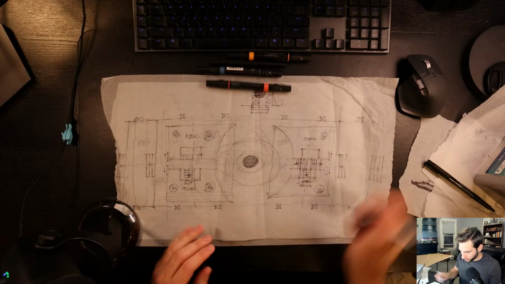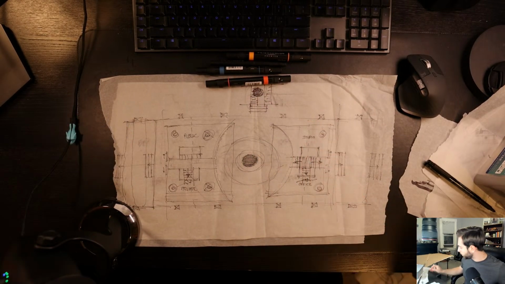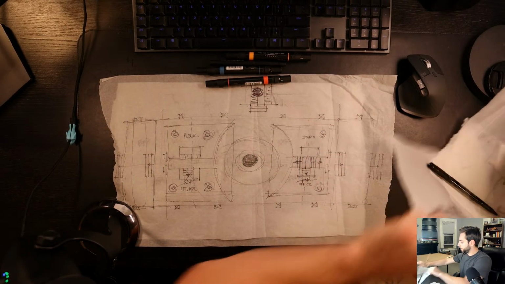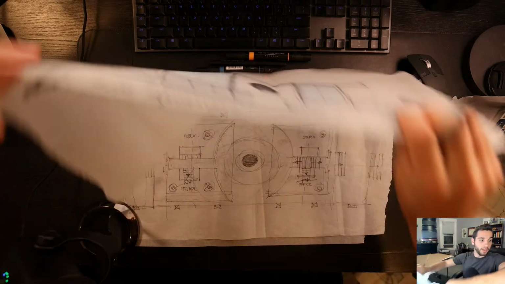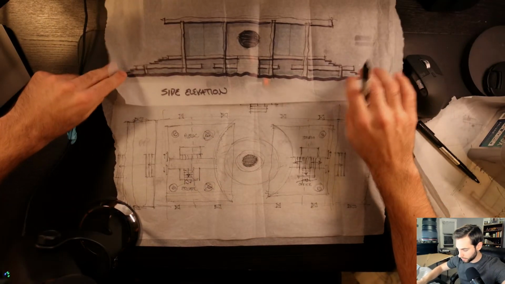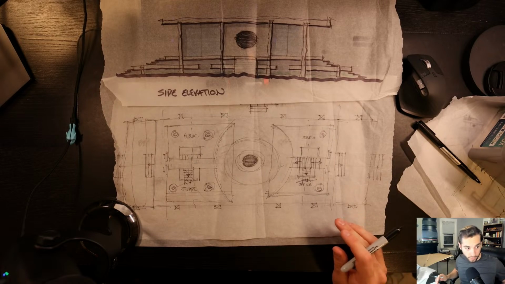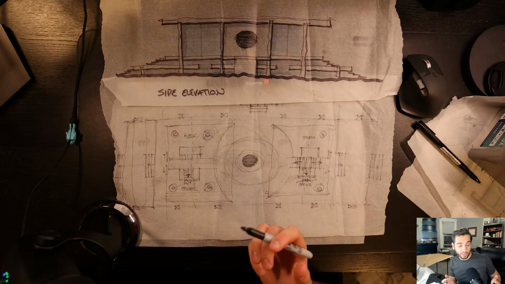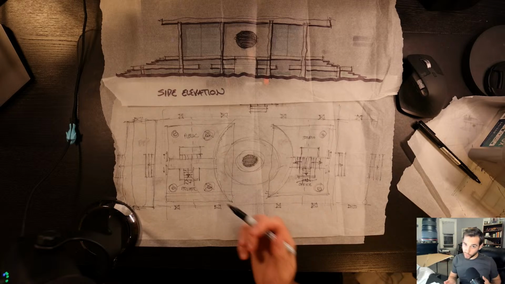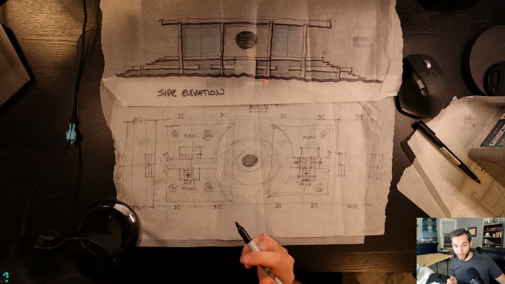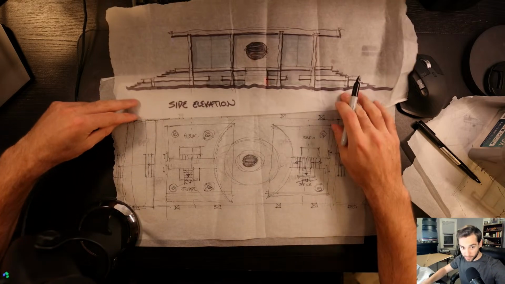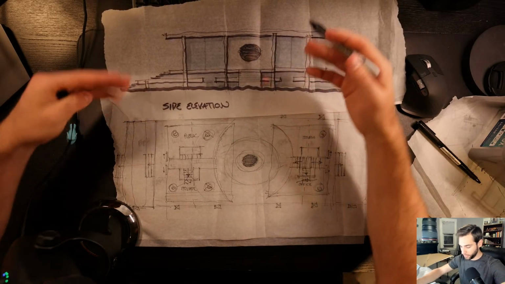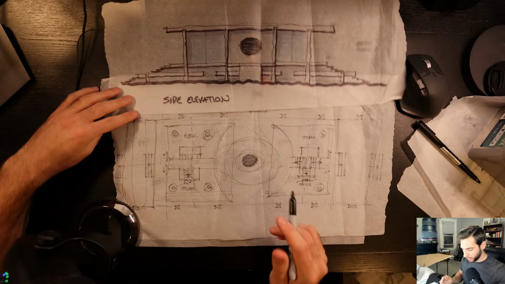So, here's our floor plan, right? You saw the elevation. This will make it kind of easy to understand. And just so everyone knows, there's like a 30-second delay, so I'll try to answer questions in the chat as they pop up. All right, so this is the side elevation, and then this is the floor plan.